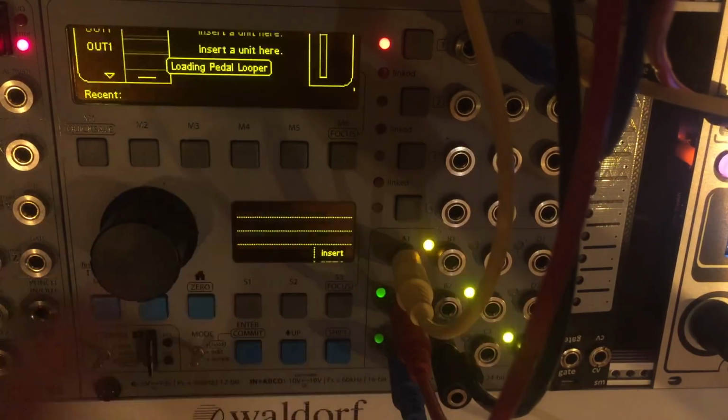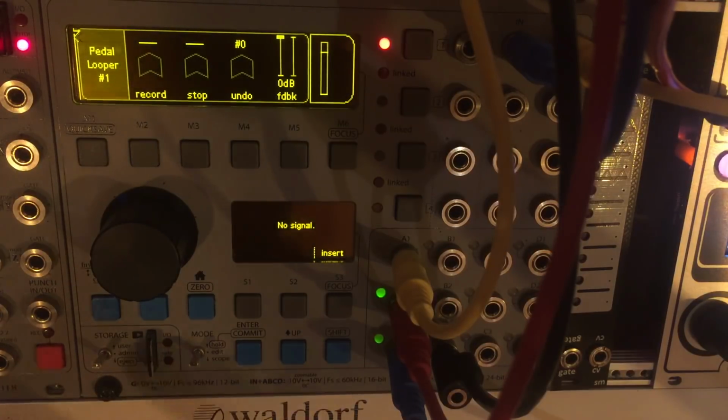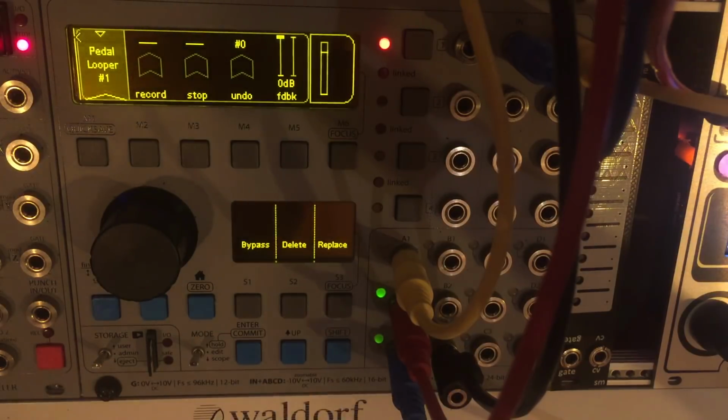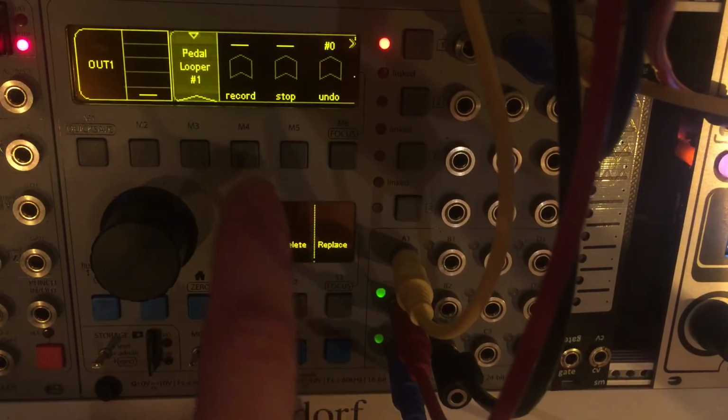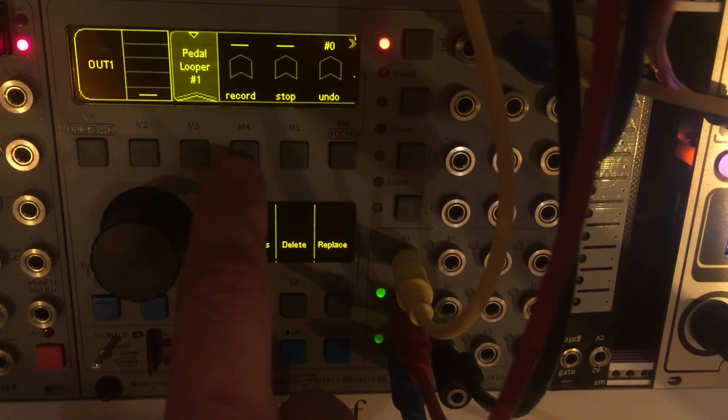New unit, pedal looper. So this behaves as you'd expect. You can record something, and as soon as you stop recording, that file is going to loop immediately, which is great. And we can use this for all sorts of things. It could be an outside source like a mic. It could be CV. It really doesn't matter. It's up to you. In my case, I'm going to use this in a weird way.